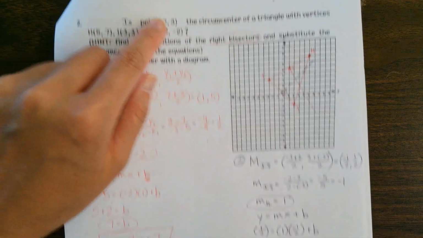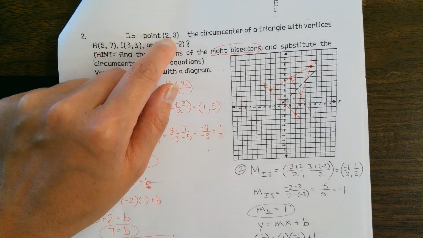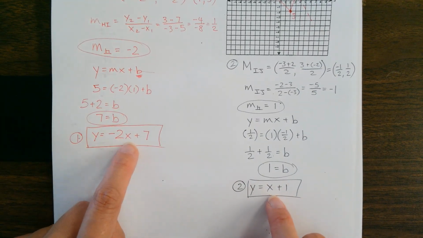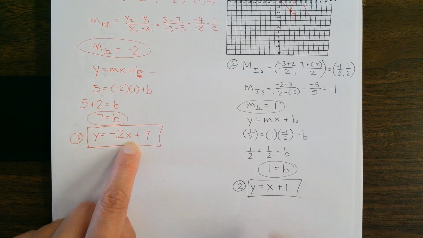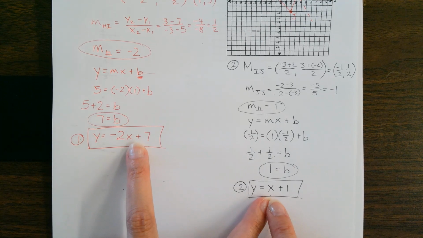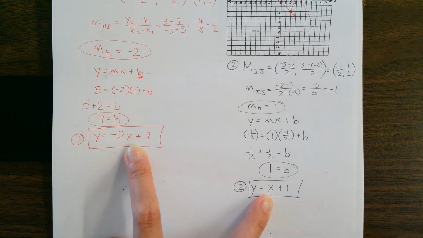If I didn't tell you this, if I didn't ask you is point (2, 3) the circumcenter, what would you have to do with these two equations? Substitution? Yeah. So if I made the question harder and just asked you for the circumcenter, you would have to do substitution or elimination given these two equations, solve for x and y.